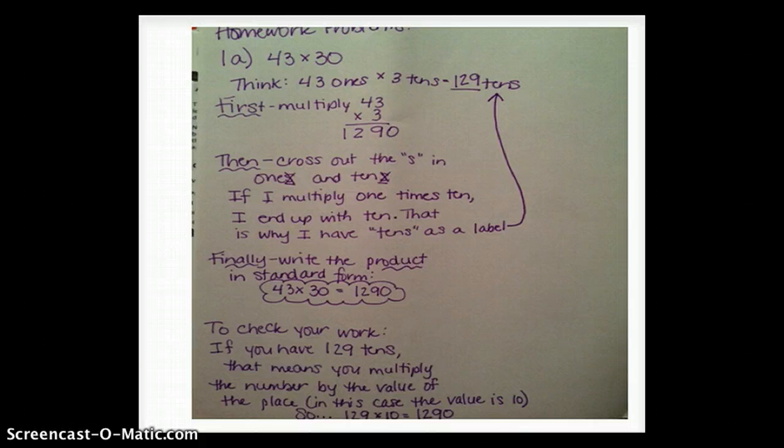Finally, I need to write the product in standard form. Again, I'm going to cover up the zero as my shortcut. 43 times 3 is 129. I have a zero, so I will add one zero to the end of my answer to get 1,290.